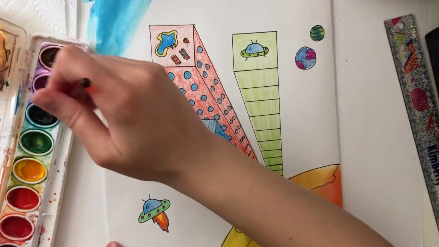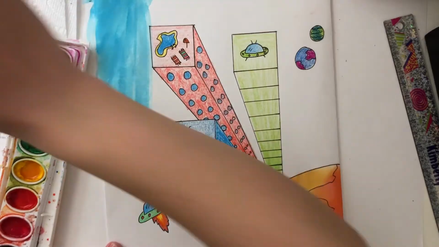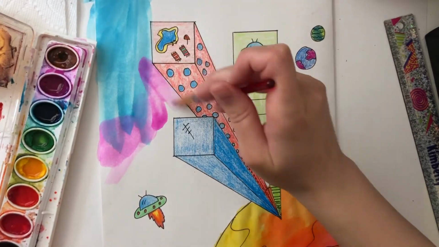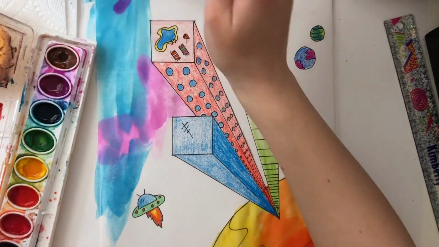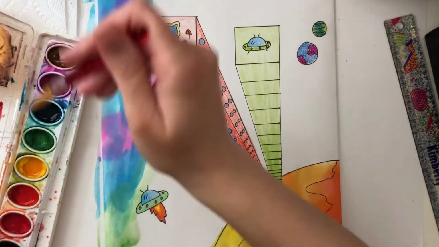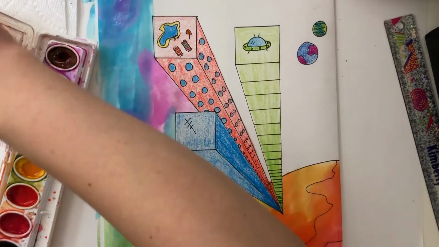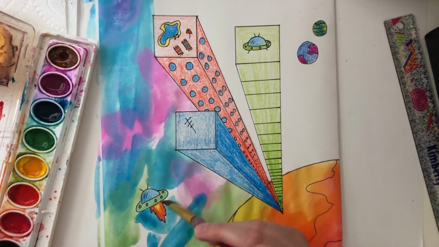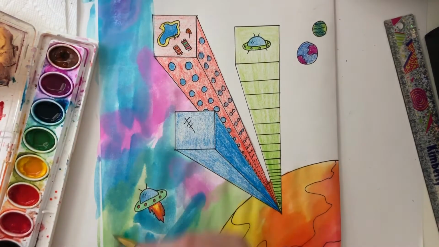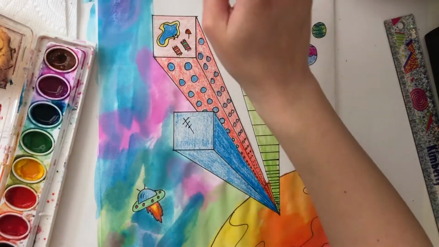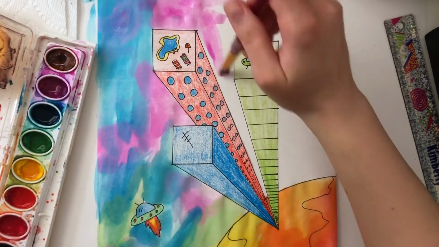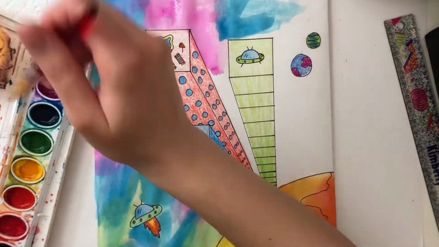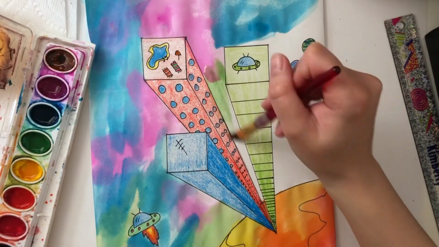You could do a wet on wet technique, where you fill your paper with water first and then drop in the color. You could also sprinkle a little bit of salt on while your watercolors are still very wet, and that will help create some stars in your background. I also decided to use my knowledge of color, and I wanted to create some contrast. So I have warm colors on my planet and cool colors in the sky. This really helps everything pop.